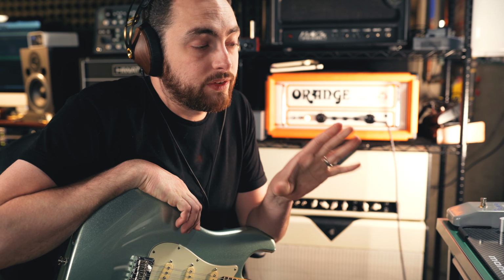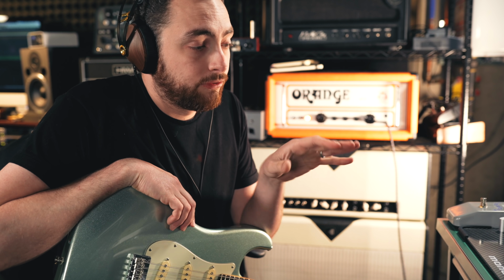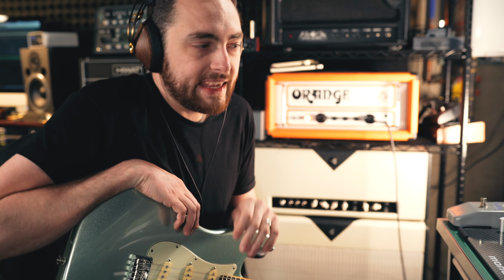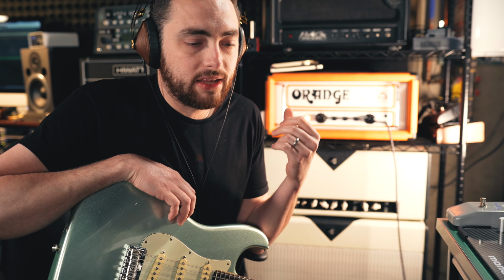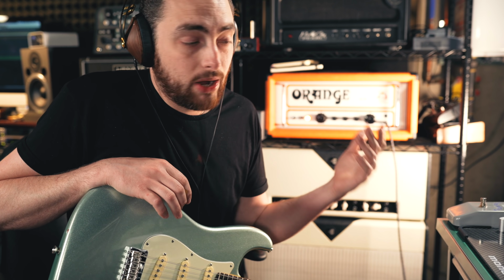So in a setup like this, where you've got your compressor in front of an overdrive, we can do a couple of different things. Focusing on the compressor to start with, we can use it to essentially even out our playing. This is a nice utility kind of thing. If you're playing a single note line or some kind of part and you want each note to be nice and even, this is how I would set it up.